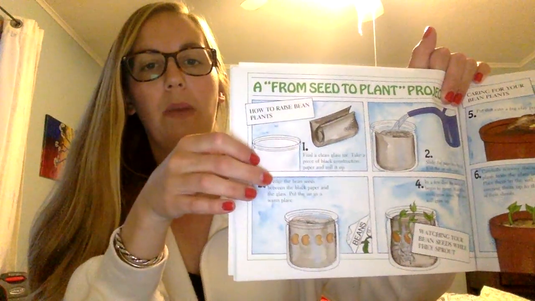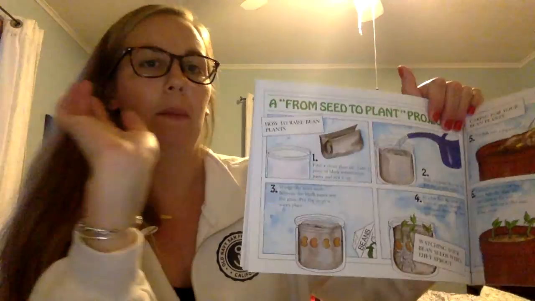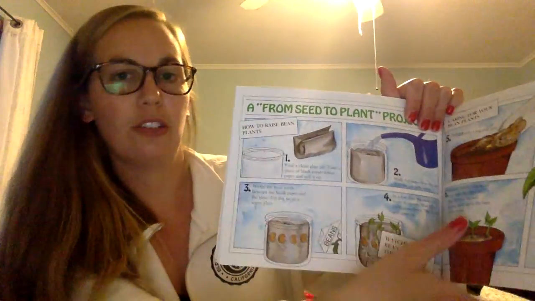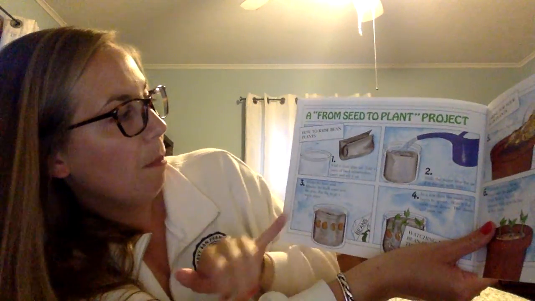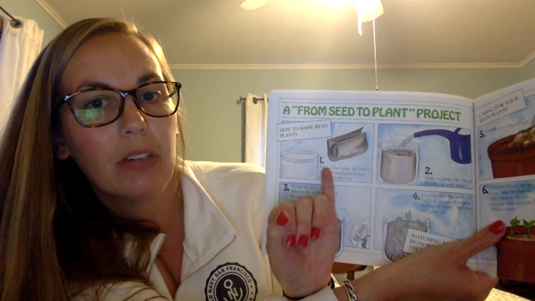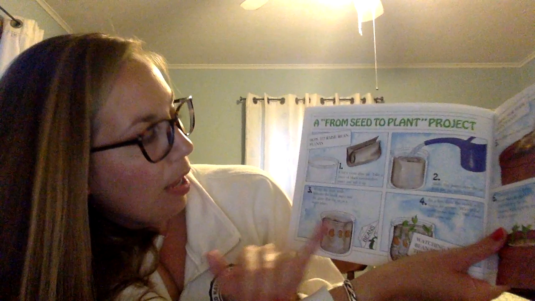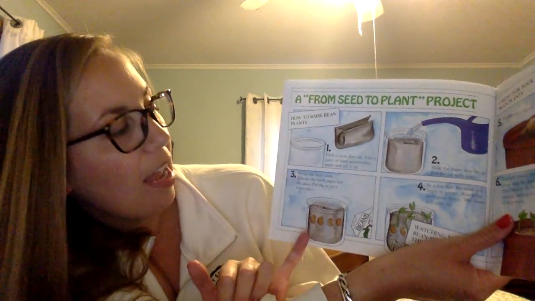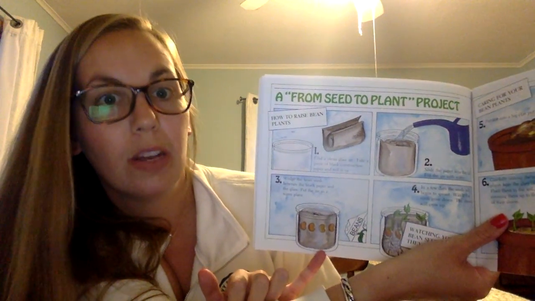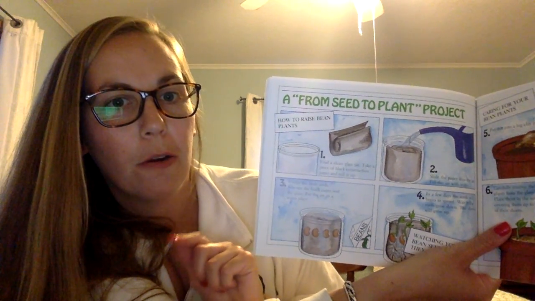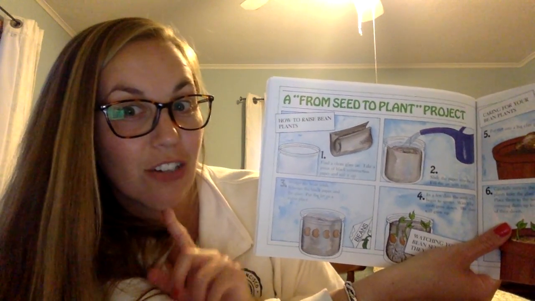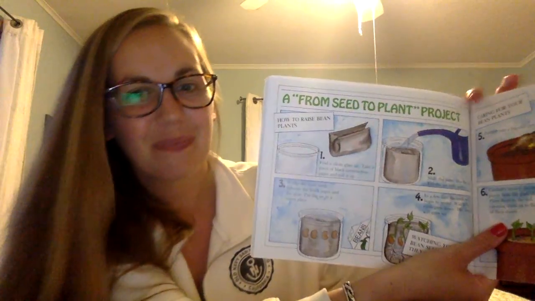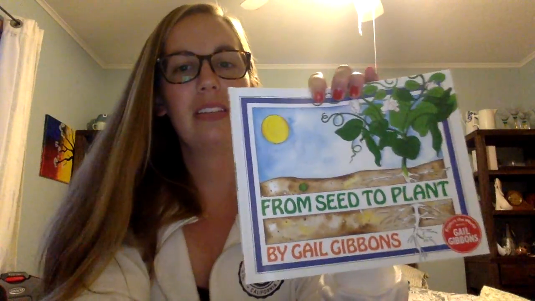This is a fun way to grow seeds. So I'm going to show you how to do this in a little bit. But you can wrap up some paper towel and get it wet and put some seeds in there. And they're doing this in a jar, but you can also do it in a plastic bag. So on our classroom page, I'm going to leave you guys directions to grow your own seeds. Okay? From seed to plant.